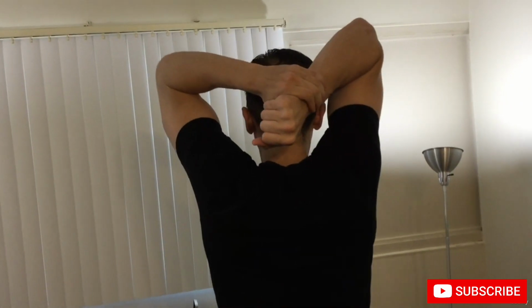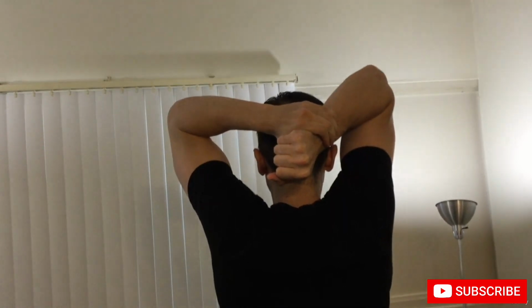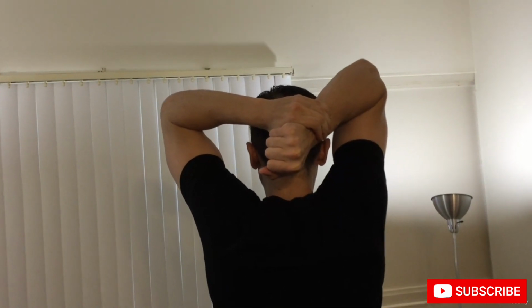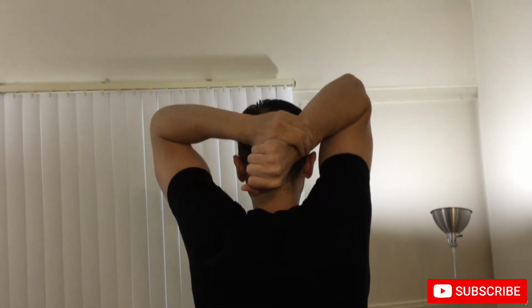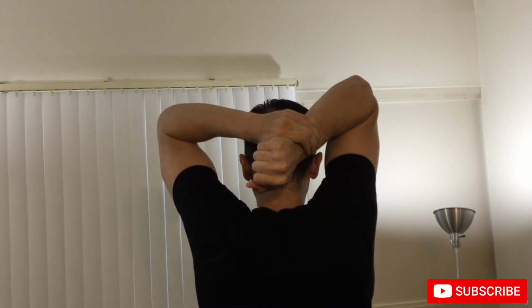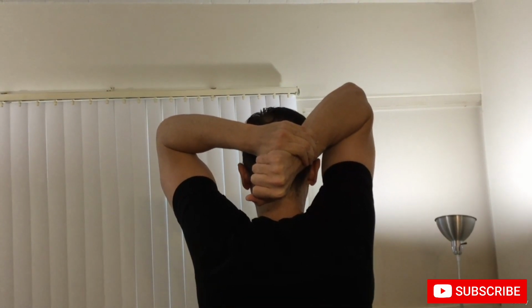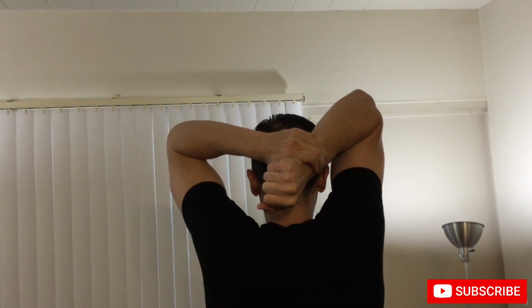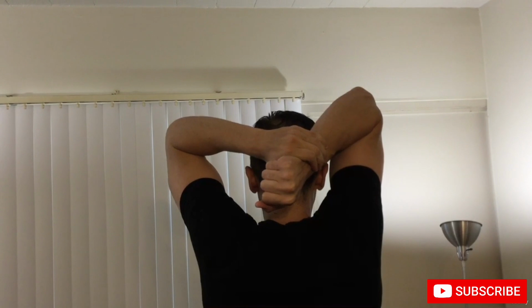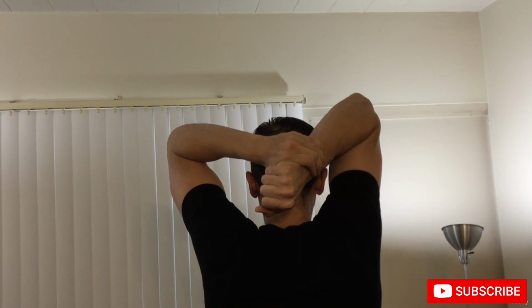Tricep stretch. So what I'm doing here is I'm stretching my right tricep. So I have my left hand wrapped around my right wrist, and I'm using my left hand to press my right wrist down towards my right shoulder and right upper back area. And that will help stretch the right tricep.